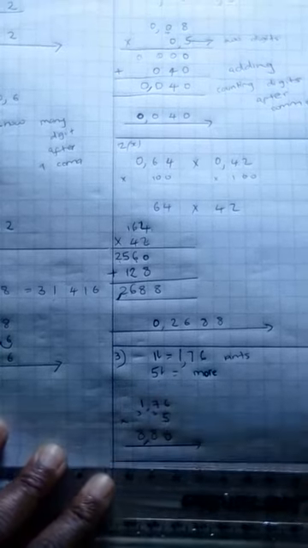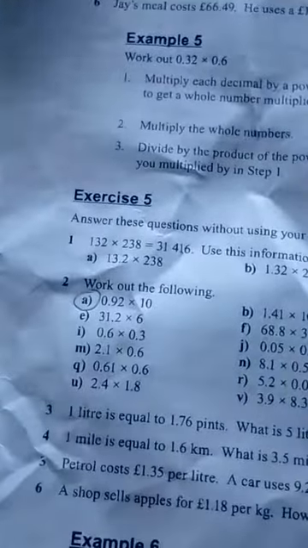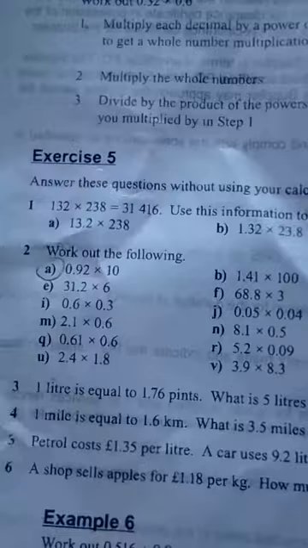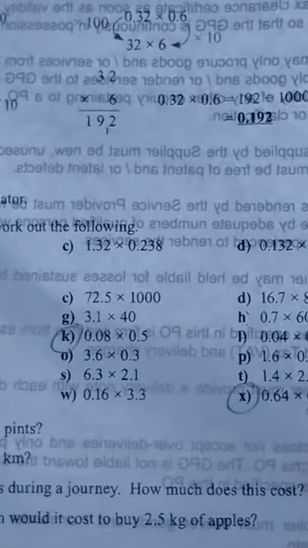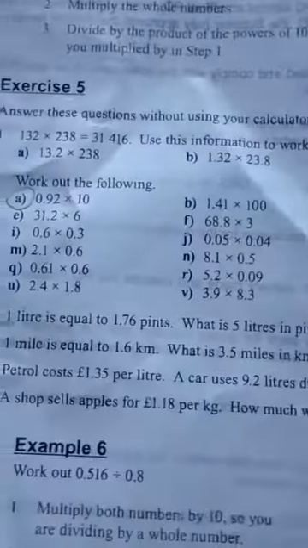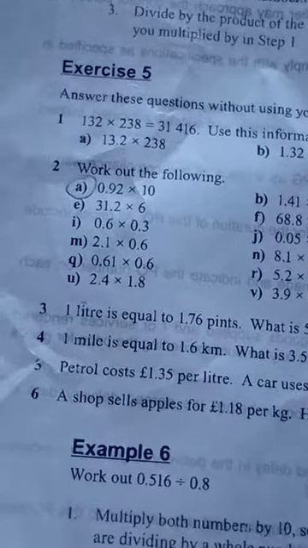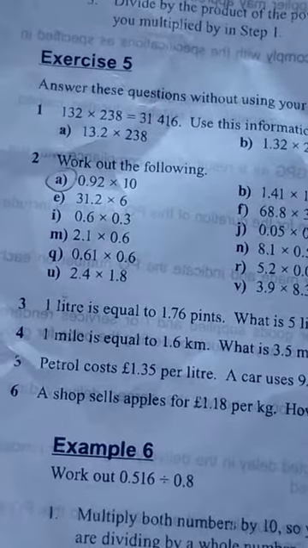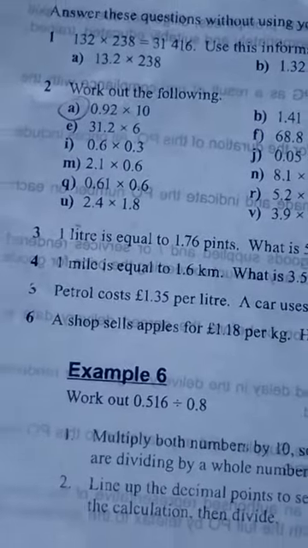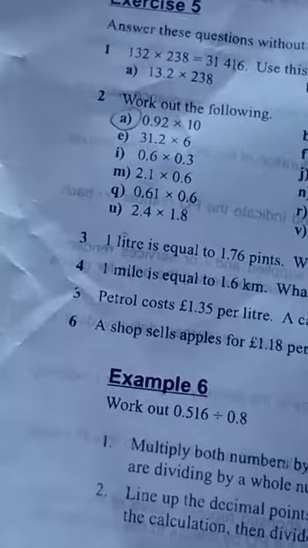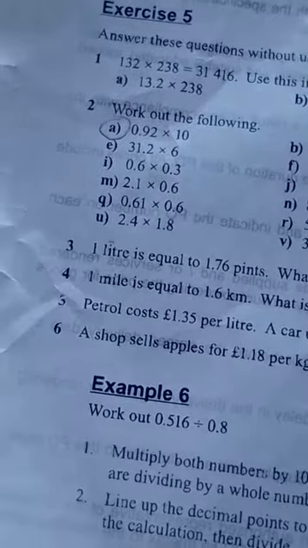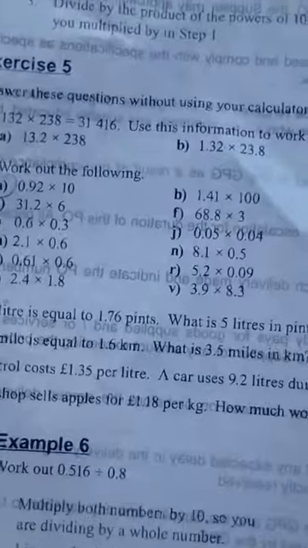We are done. So I'm gonna give you the exercise, guys. Like I said, you do question 1, B, C, D, and question 2, whatever we didn't do, you complete. Then questions 4, 5, 6 are story sums. You complete them for me, guys.